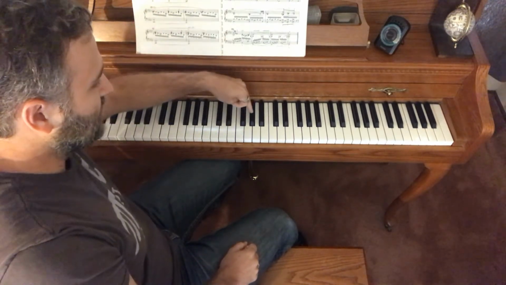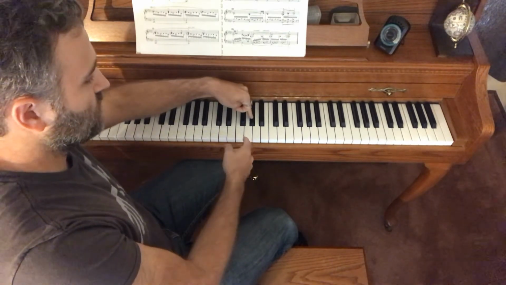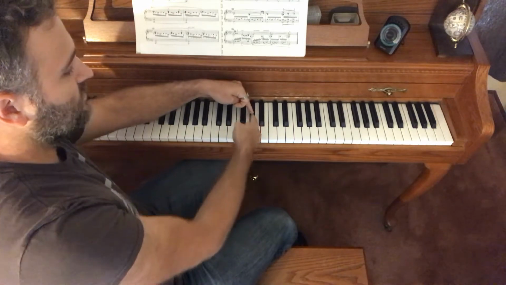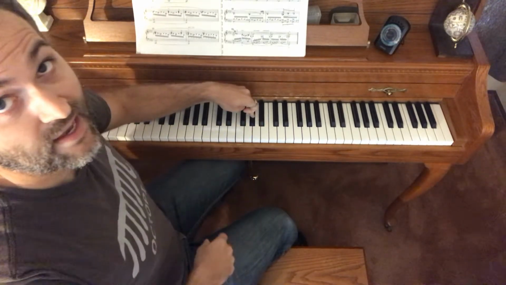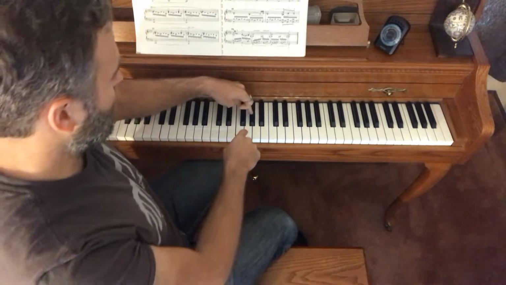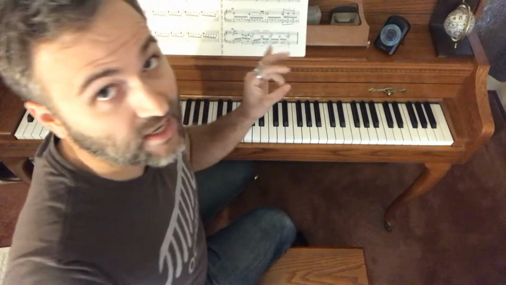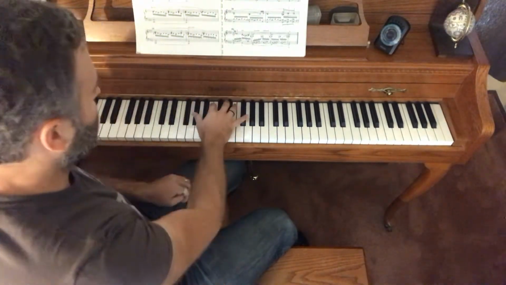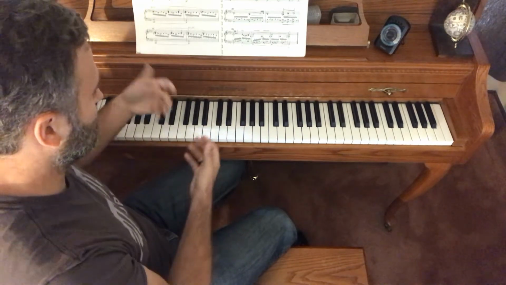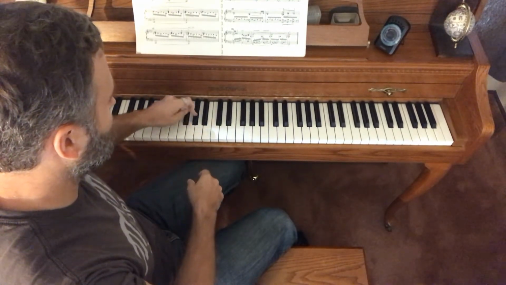Well, this one in the middle, so its neighbor here, is also called A flat because the key to the immediate right of it is A. And it's also called G sharp because the key to the immediate left of it is G. So this note that we're on is going to be one or the other. Either it's going to be A flat or it's going to be G sharp.